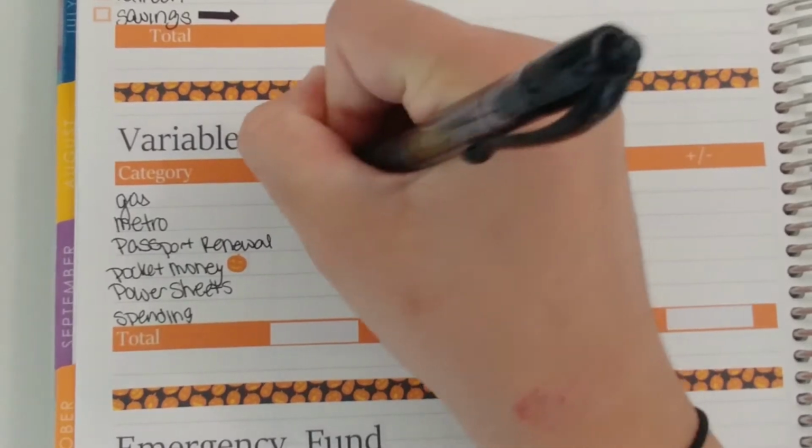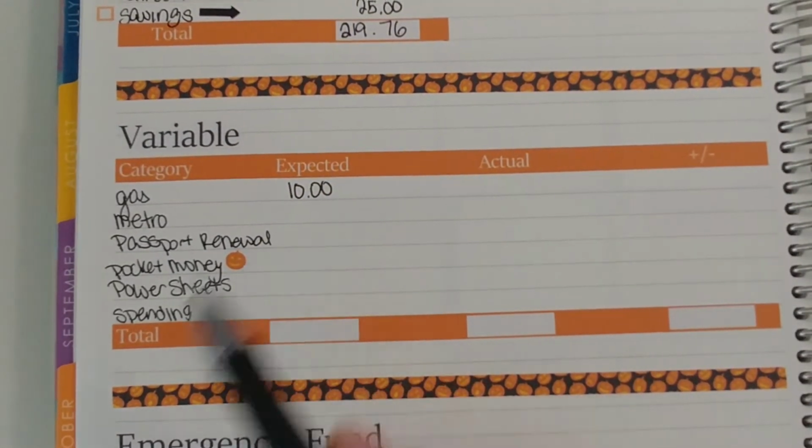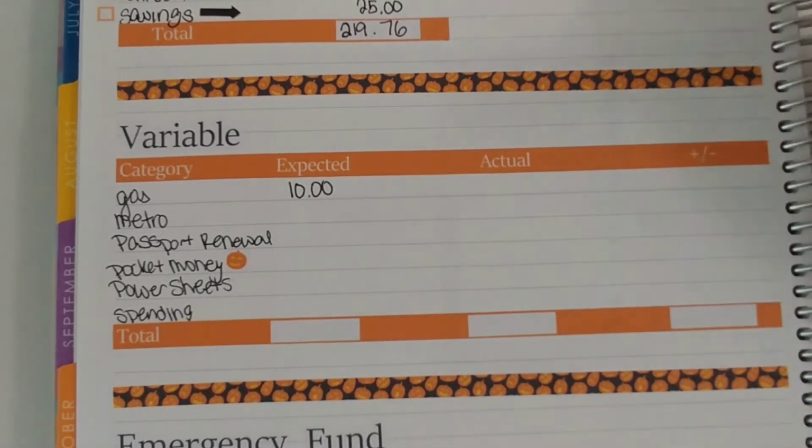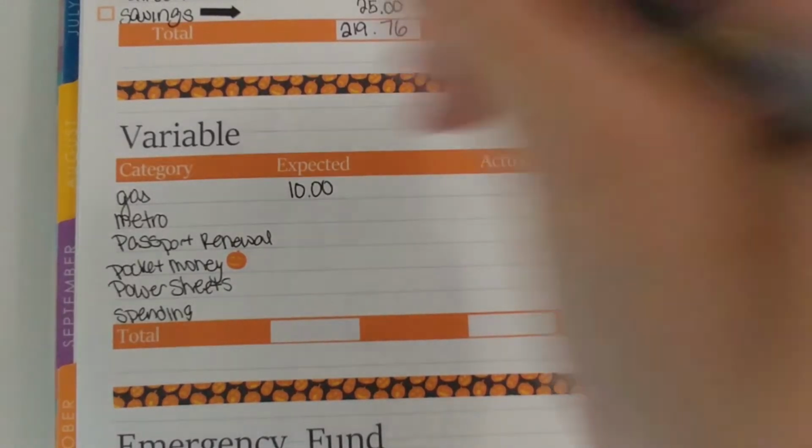Gas, even though I know this will be exactly $10, I still put it in variable. I've been talking for months now about adding it to the bills, and I think next year I will. But this year, I think I'm just going to keep it in variable for now.